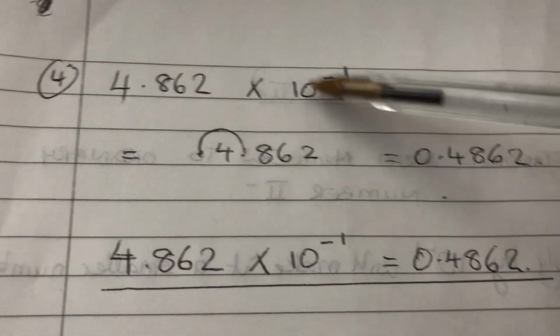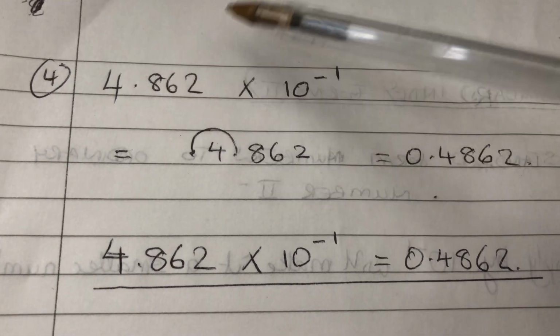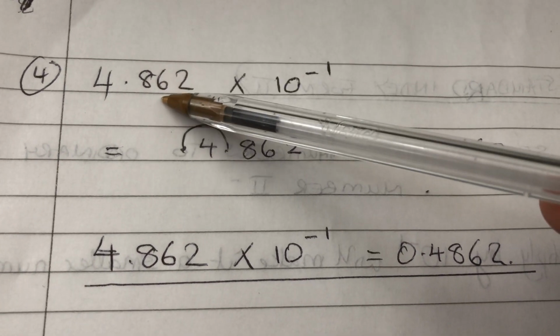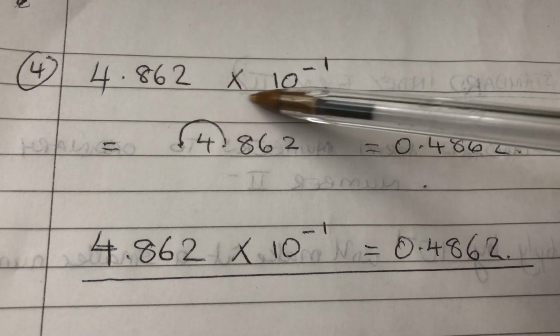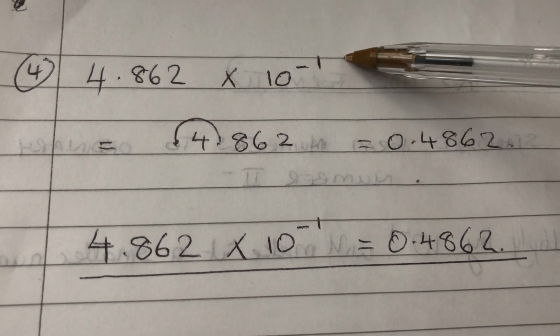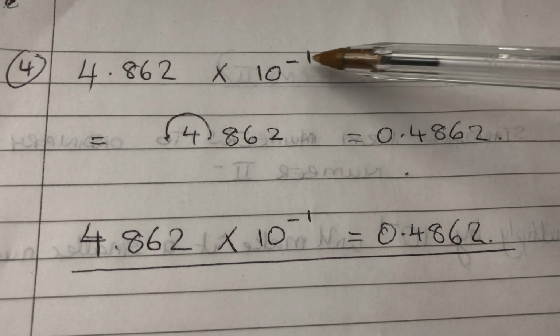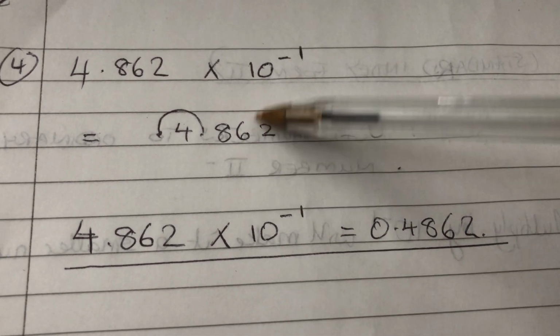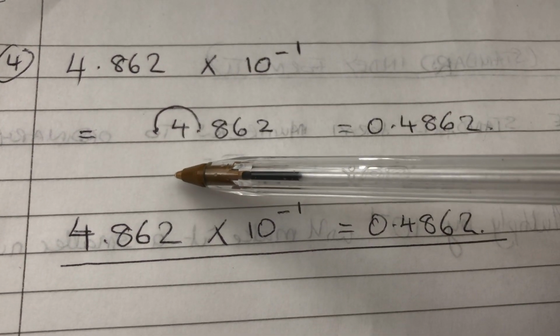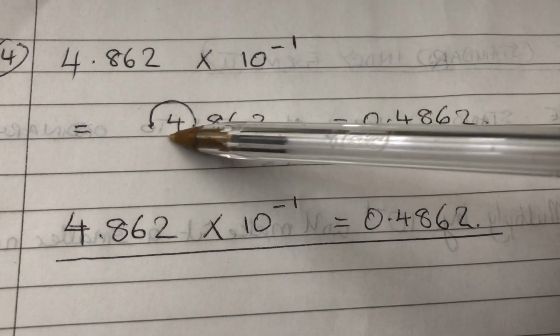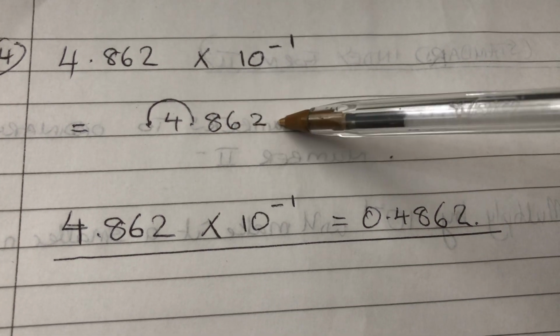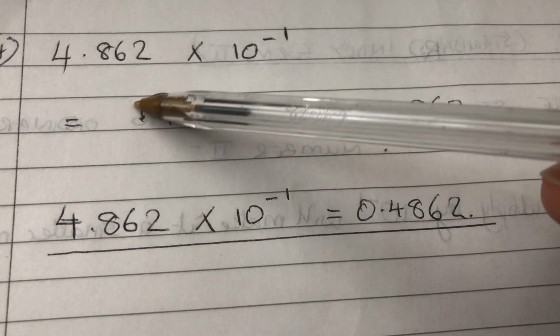Okay. So here again, 4.862 times 10 to the power minus 1. So minus 1, we are going to move 1 place towards the left hand. So here 4.862, 1 place.